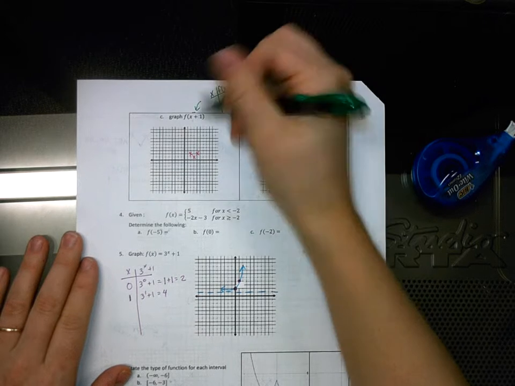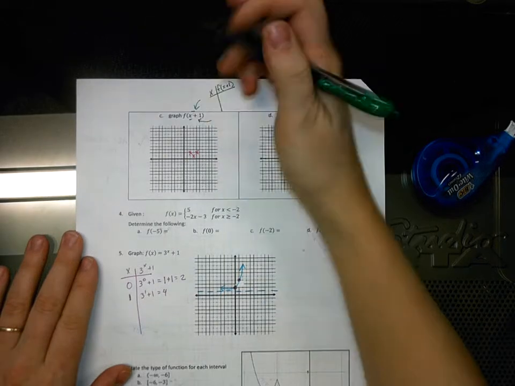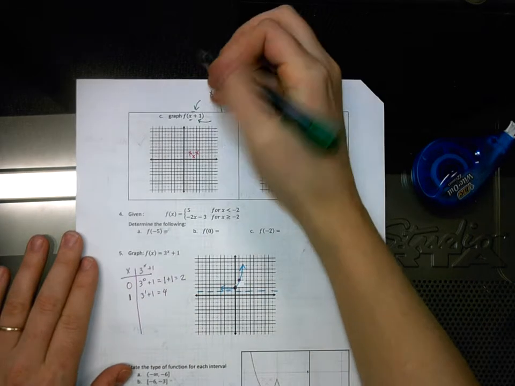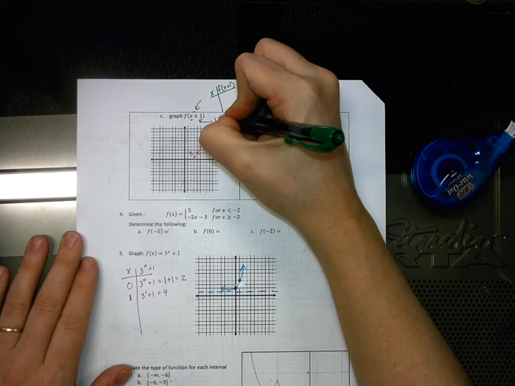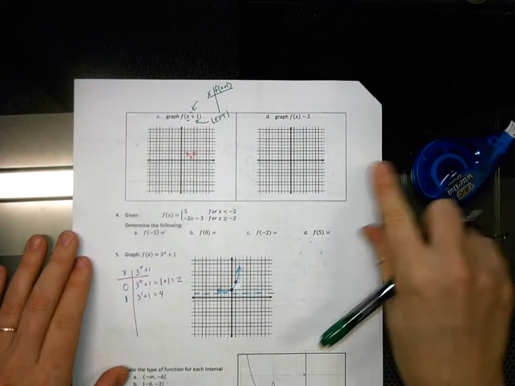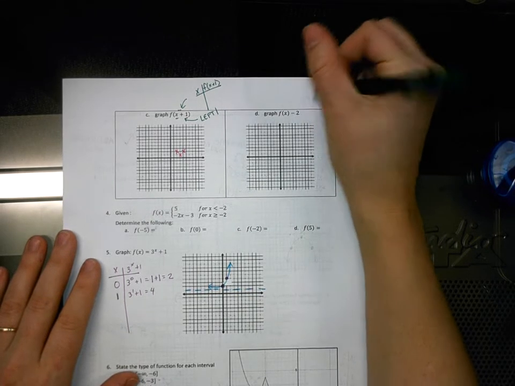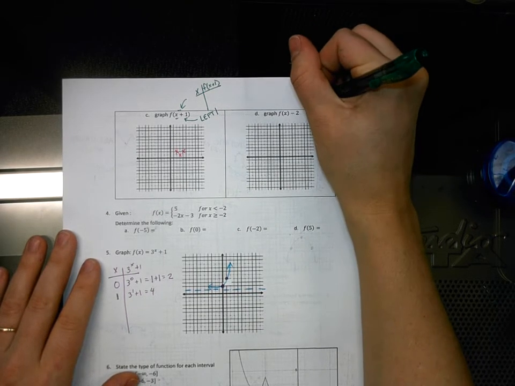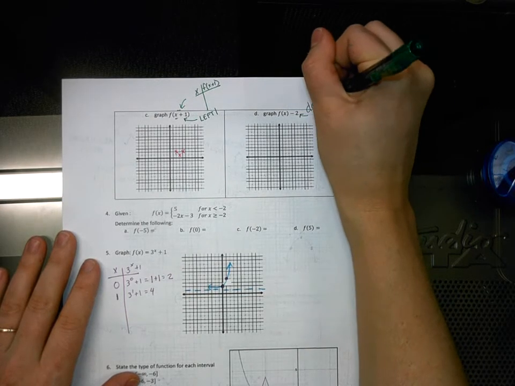But we also recognize this as a translation. In our translations, if we are talking about plus 1 happening to the x value, we know that the opposite happens, and this moves to the left one. Same thing here, but this time it's outside the parentheses, so it's happening to our f of x, which moves our function down 2.